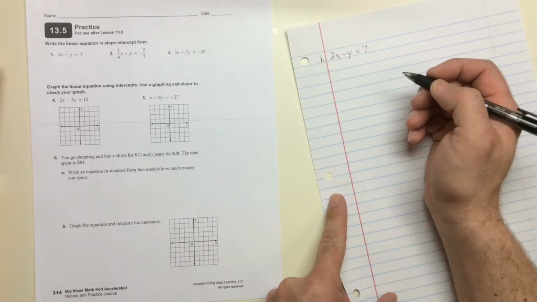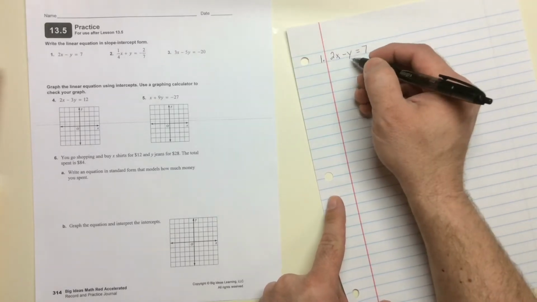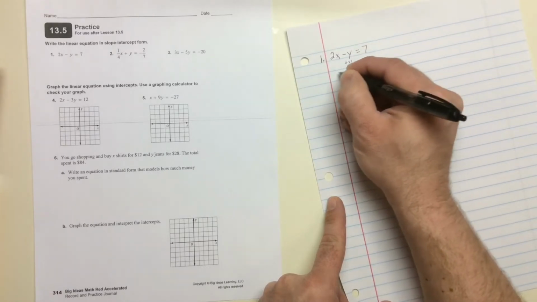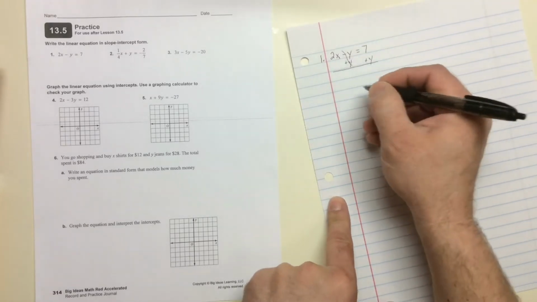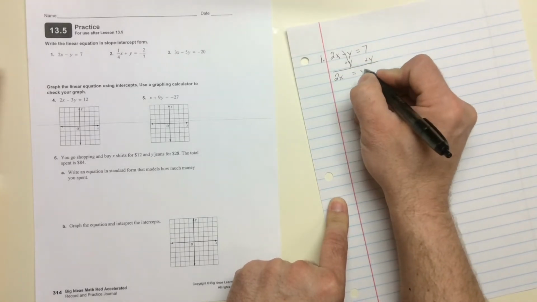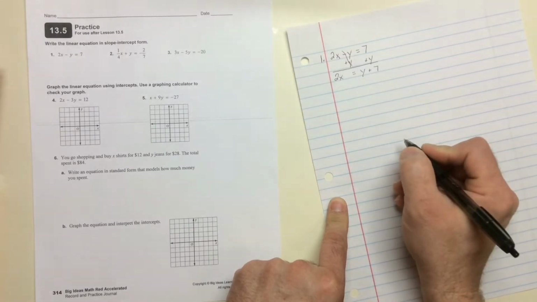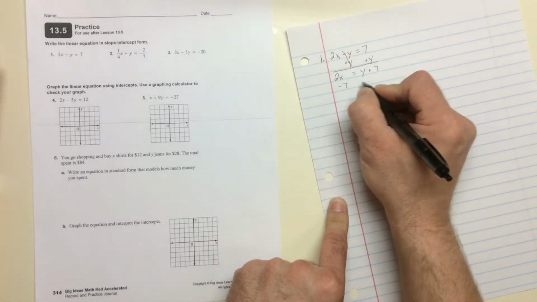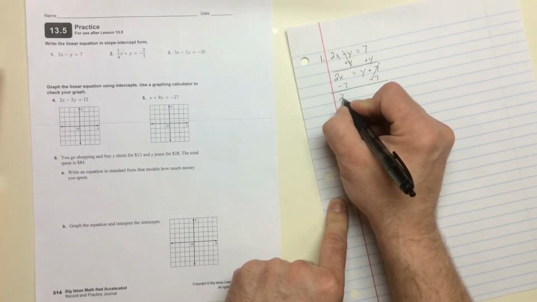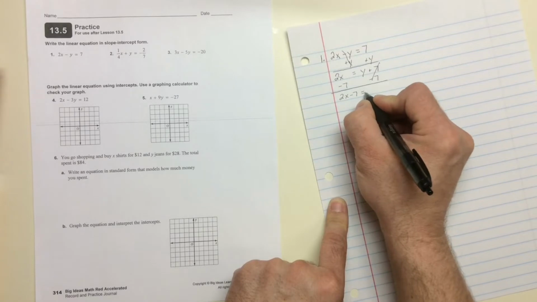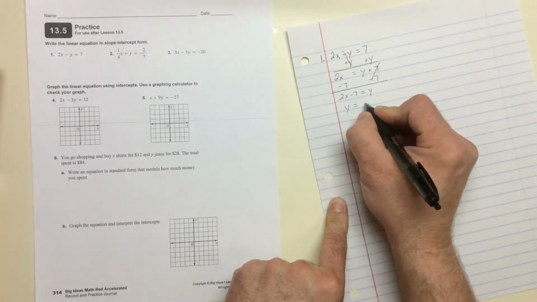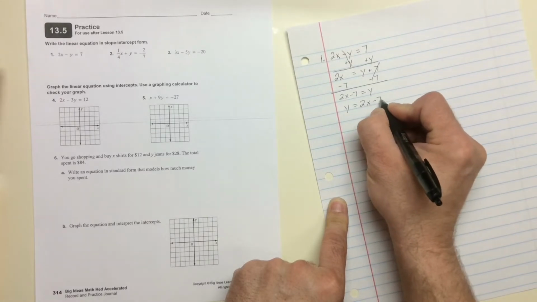And what we would do is add y to both sides, which would give us 2x equals y plus 7. Subtract 7 from both sides to get y by itself. 2x minus 7 equals y. And we'll turn that around and make it y equals 2x minus 7.